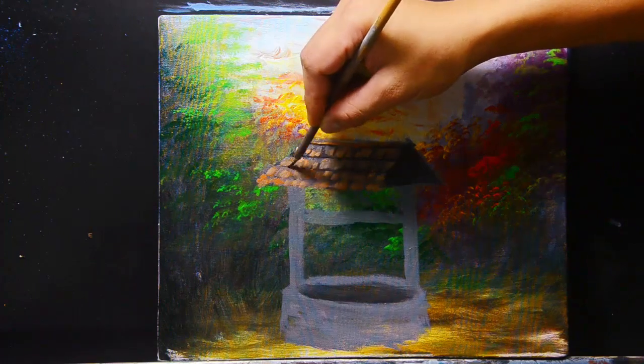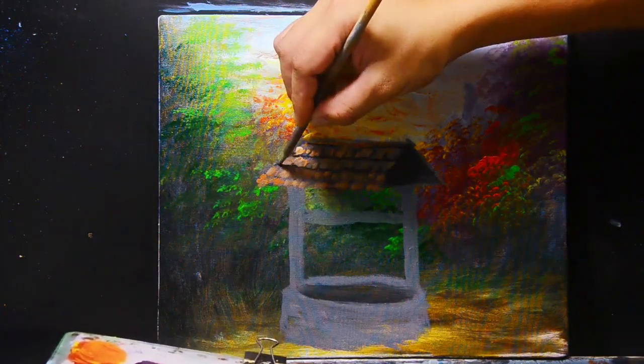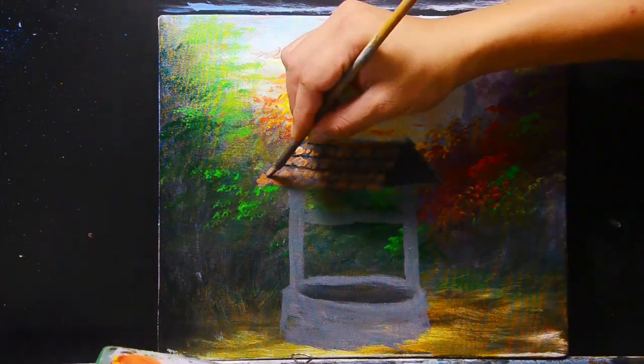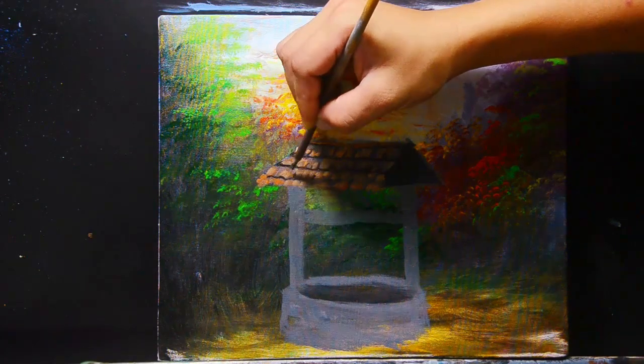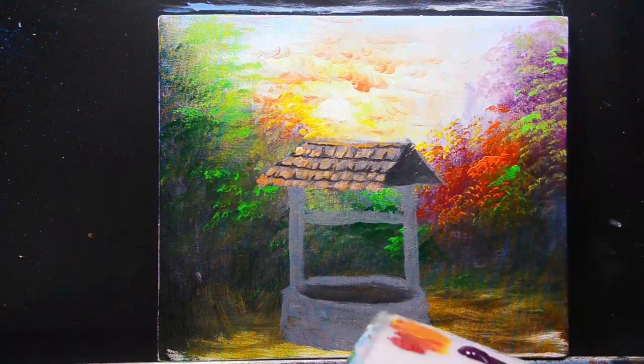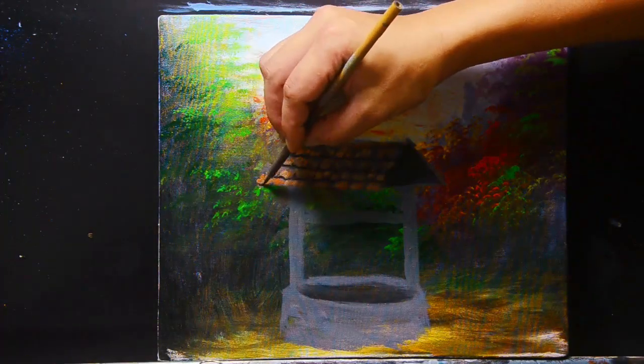Just continue adding with the Mars black color for the shading or the thin line for the roof. So this one here, just looking good in that area. Also this one.